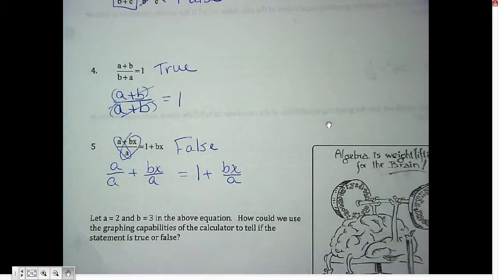There we go. A over A would reduce to 1, which is good because they have the 1 there. But the A is still there in the second part, so that BX over A still exists. So the A doesn't just cancel because it cancels with one of them. It is under both, so when you separate, it needs to go with both. So that one is also false.